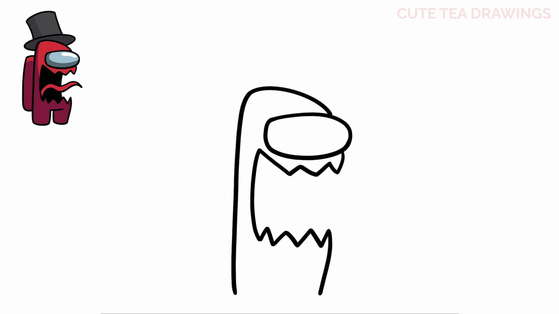Next, let's move inside and draw the tongue. Let's start inside the mouth at the bottom and let's draw a wavy curve up and to the right. And then the same thing above it, coming to a point.